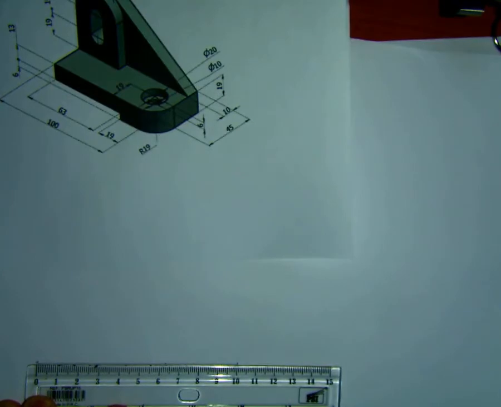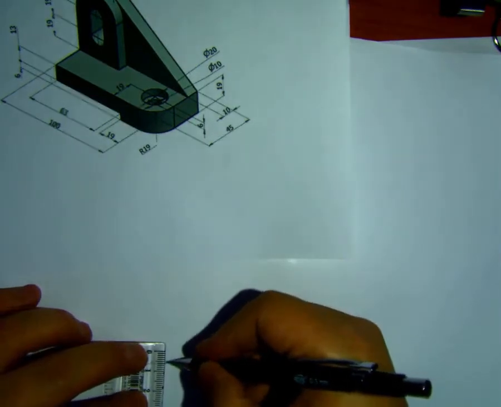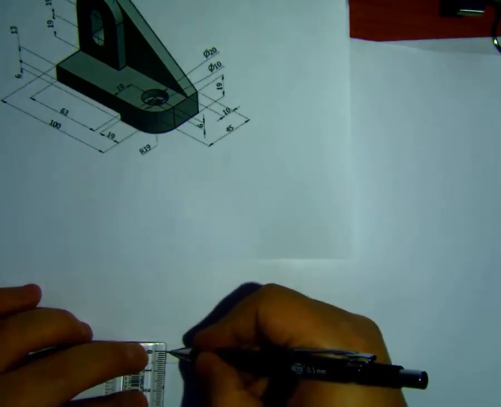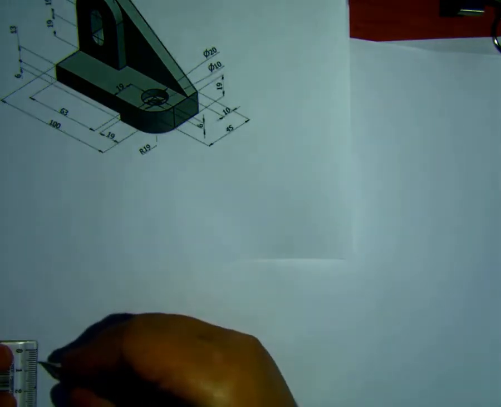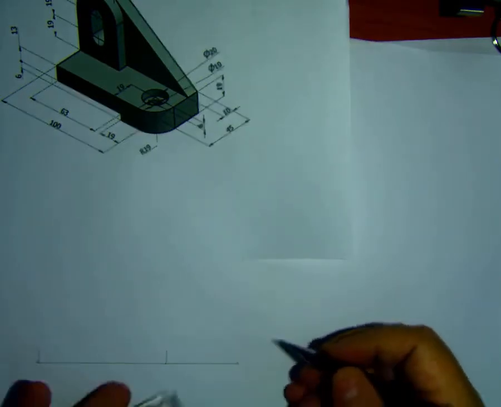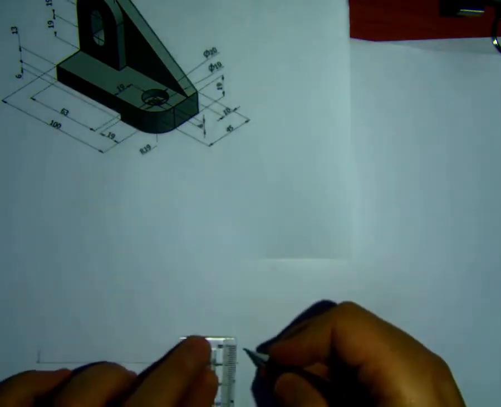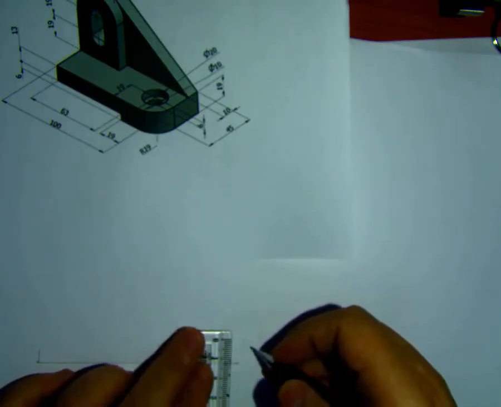And this 63 has a height of 6, so I will draw 6 from each side. I just want to remind you that this task is required in order to apply dimensions.